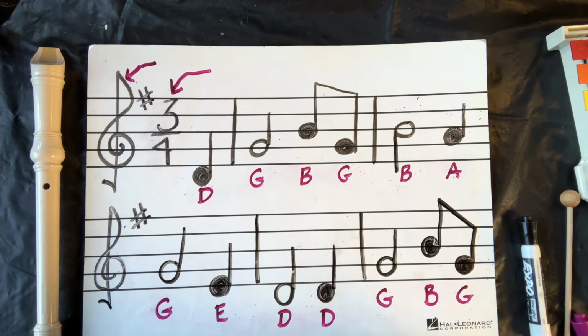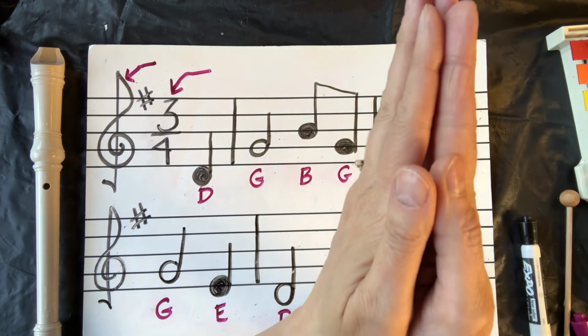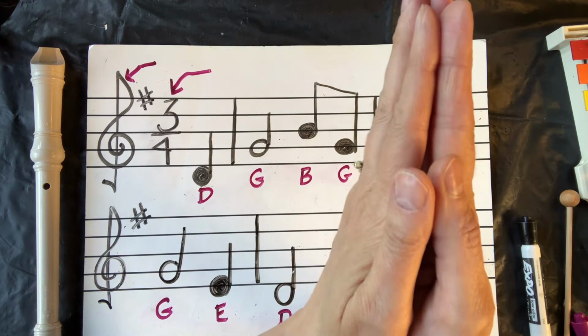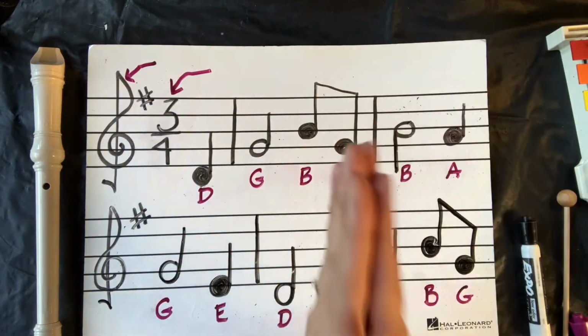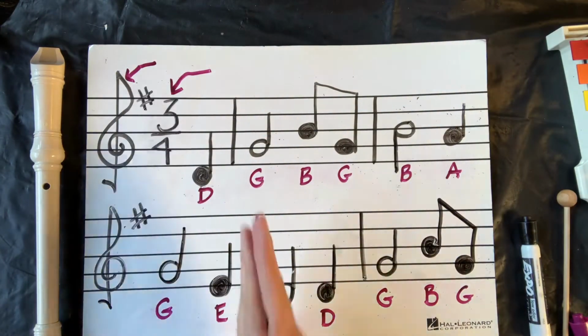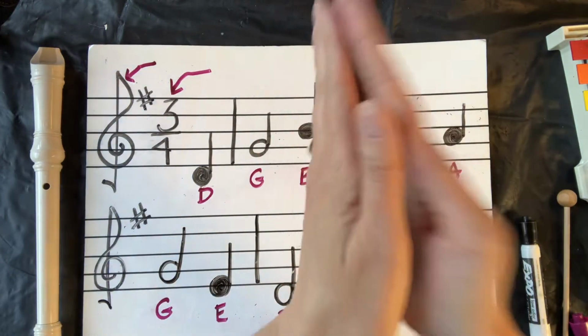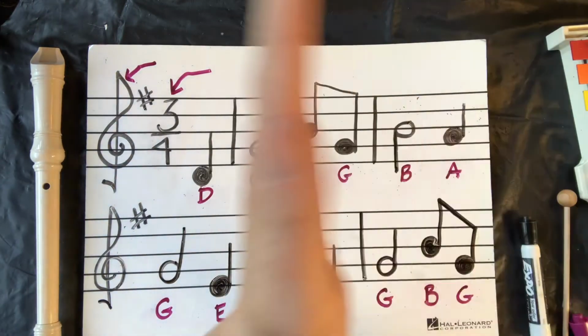Practice clapping those, and when you're ready, come back and let's do it together. Okay, here we go. So let's go ahead, and I will say 1, 2, 3, ready, clap. And we'll clap and say. Ta, ta, ti, ta, ta, ta, ta, ta, ta, ta, ti.